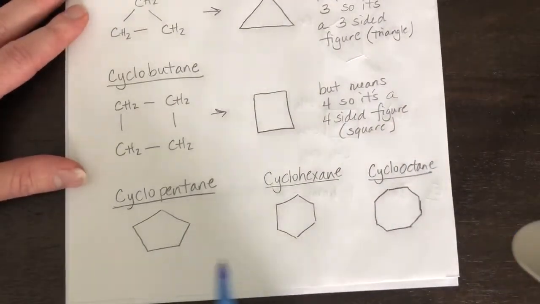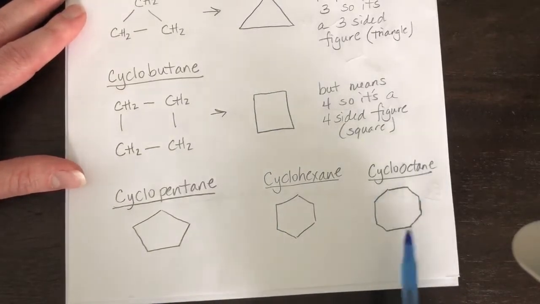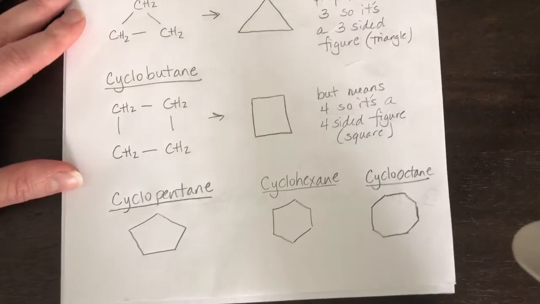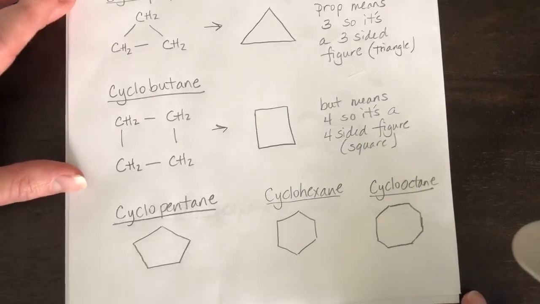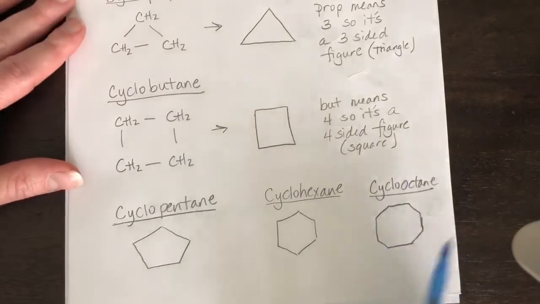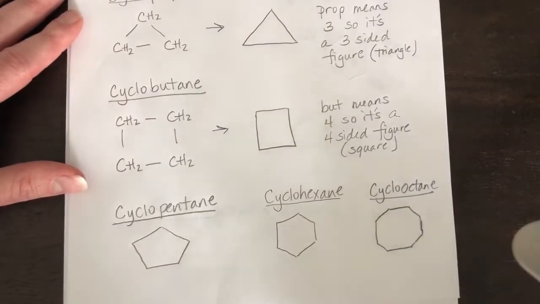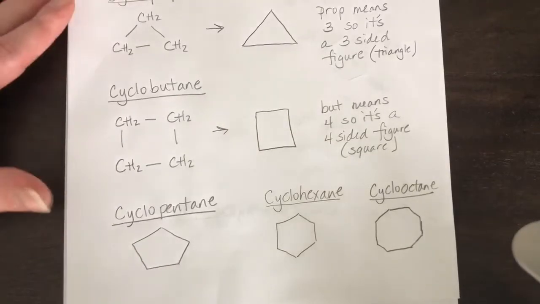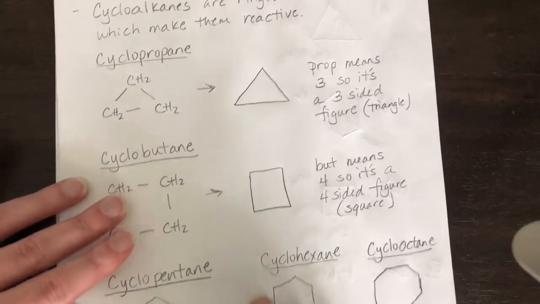Cyclopentane looks like this, a pentagon. Cyclohexane, a hexagon. And cyclooctane is an octagon. I know these are going to be kind of hard for you to draw, so just do your best. I probably won't put anything, no cyclooctanes, and I'm not going to ask you to draw a nonagon or a heptagon or anything like that. So these are the most common ones. Okay, jumping into practice problems.